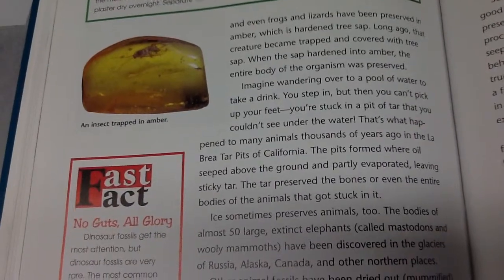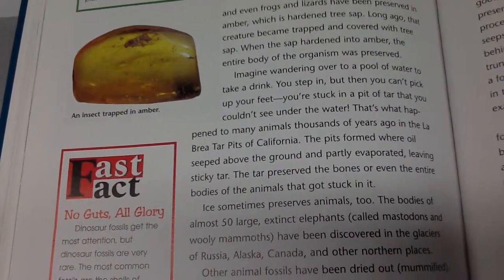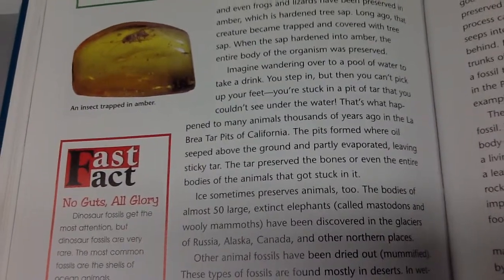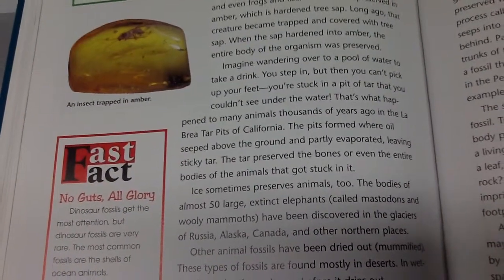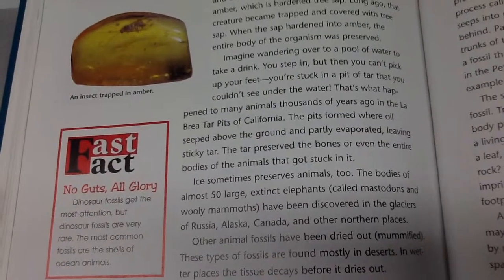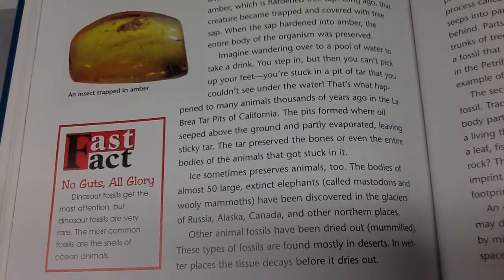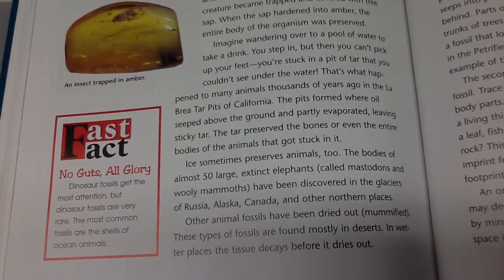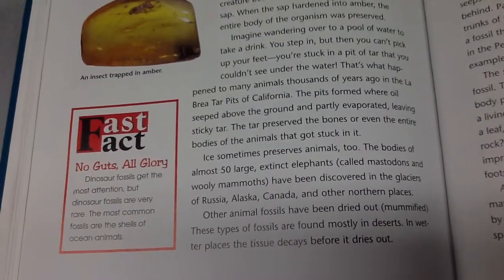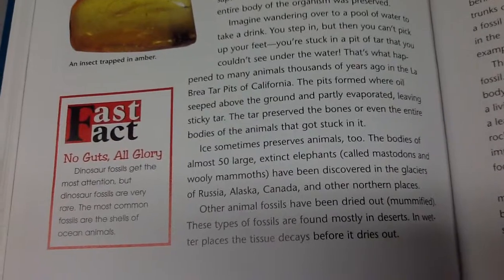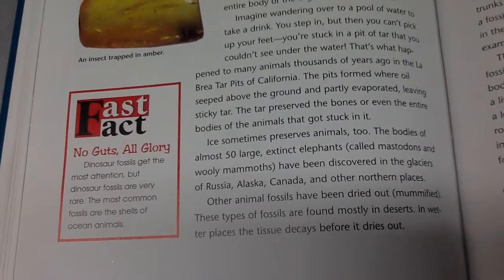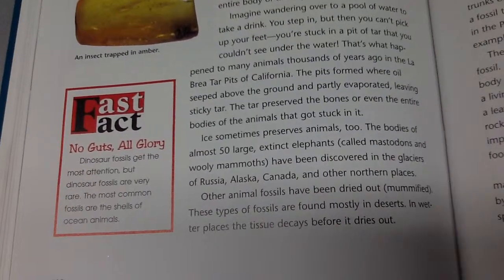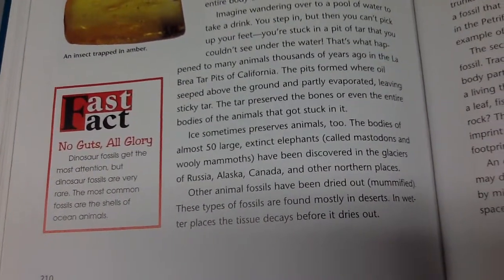Imagine wandering over to a pool of water to take a drink. You step in, but then you can't pick up your feet. You're stuck in a pit of tar that you couldn't see under the water. That's what happened to many animals thousands of years ago in the La Brea tar pits of California. The pits formed where oil seeped above the ground and partly evaporated, leaving sticky tar. The tar preserved the bones or even the entire bodies of the animals that got stuck in it.